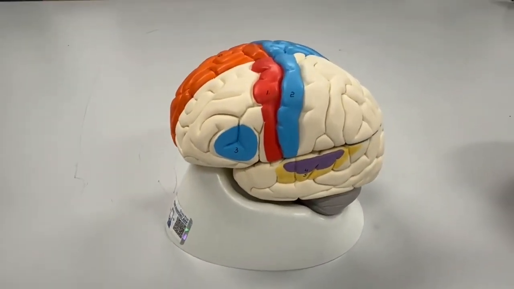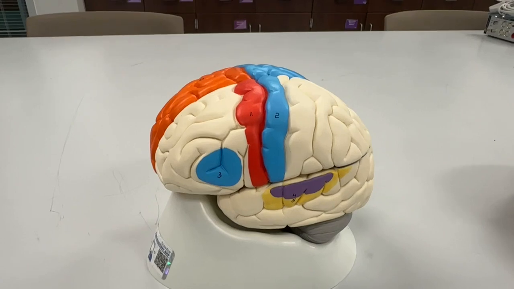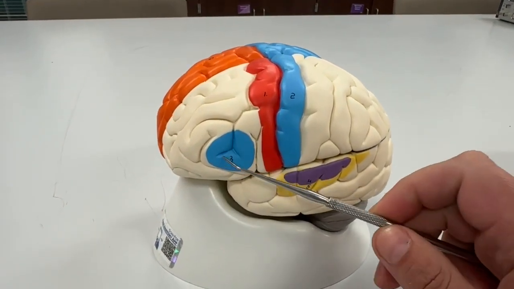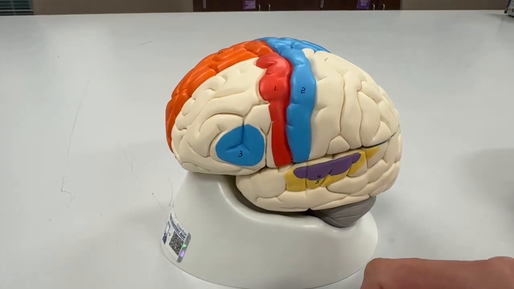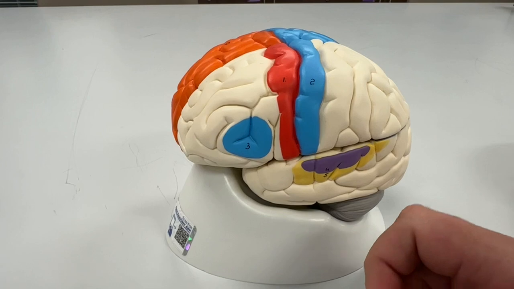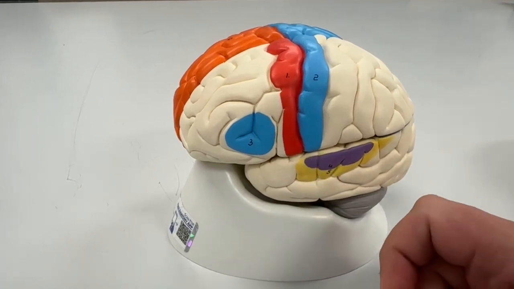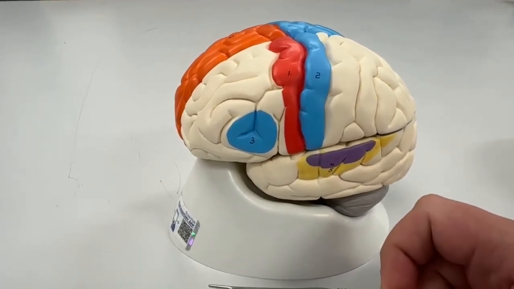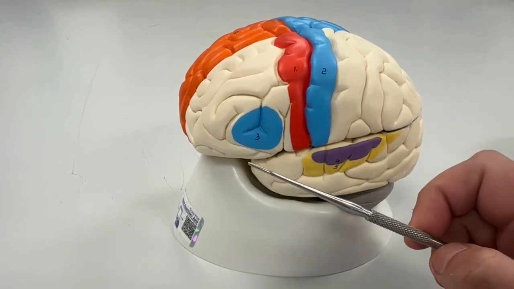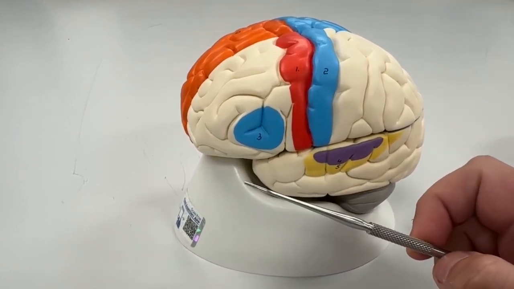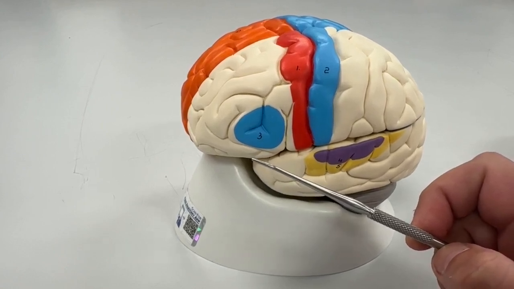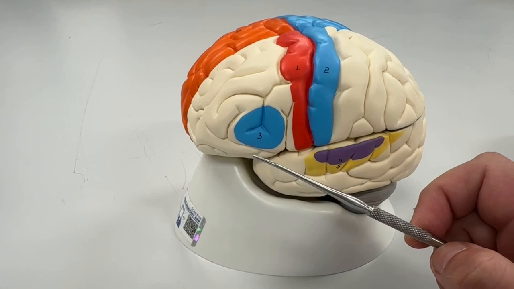Some more isolated structures here that we can visualize on this model are Broca's area. So this is found on the lateral side of the left frontal lobe, and this area is going to be vital for the motor production of speech. So if there are deficits to this area of the brain, there is going to be a pathology in the ability to formulate spoken words.